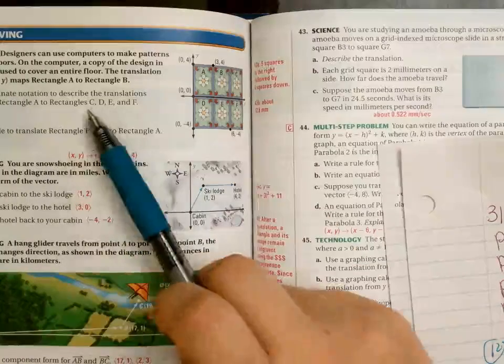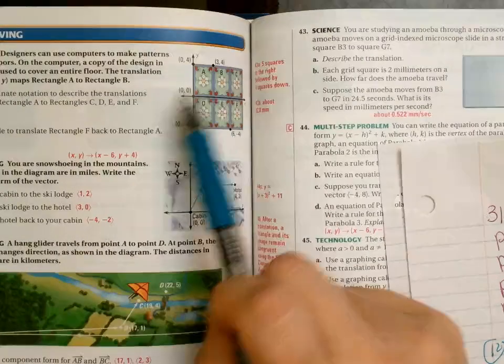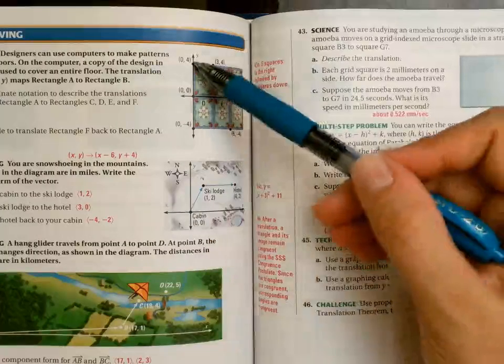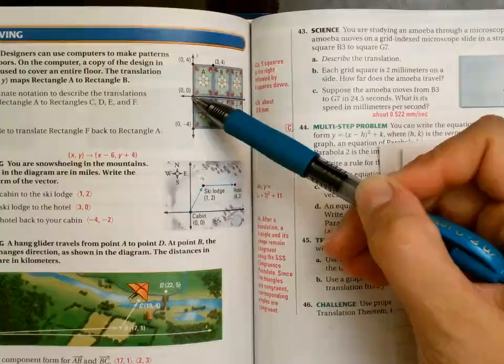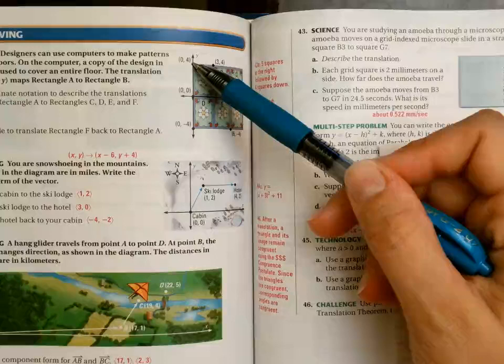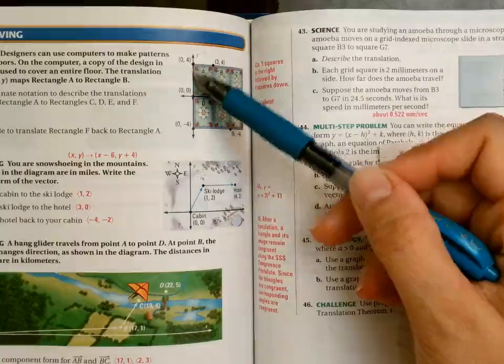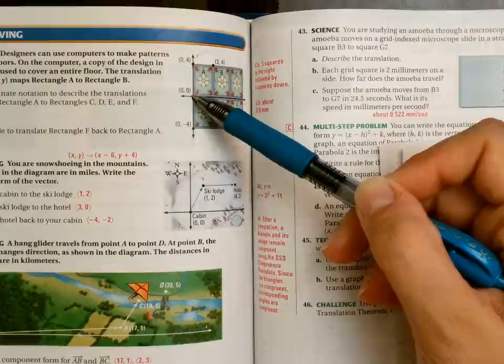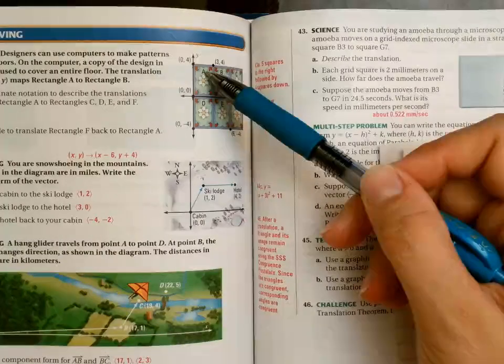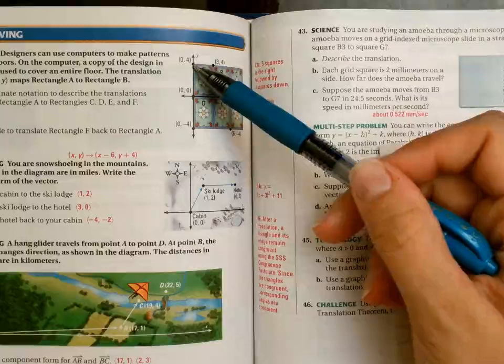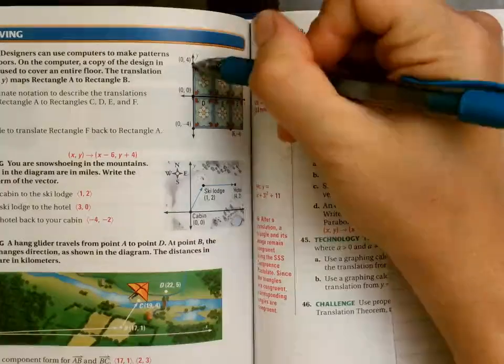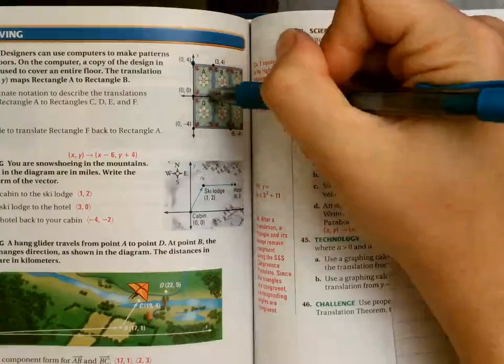If I'm moving A to D, this point's becoming here. So my x stays the same, and I'm shifting it down 4. (x, y - 4). If I'm taking rectangle A and shifting it to rectangle E, I'm going down 4. This point right here is going down 4 and then over 3.